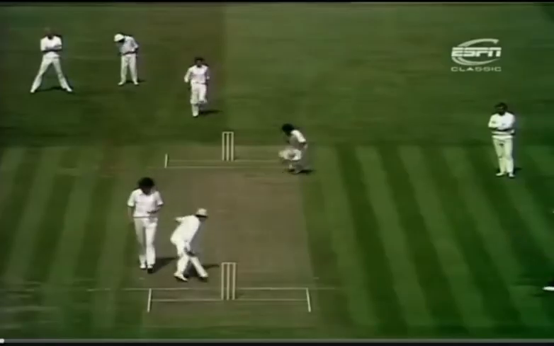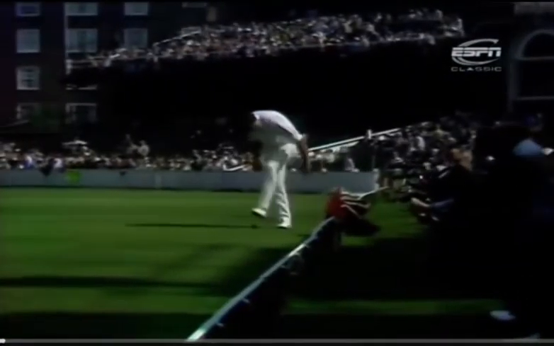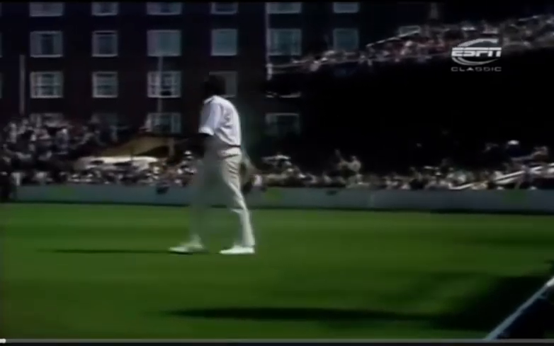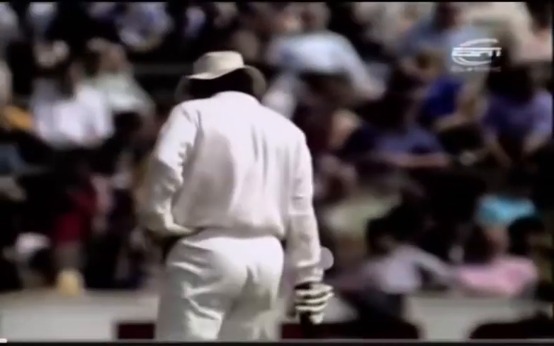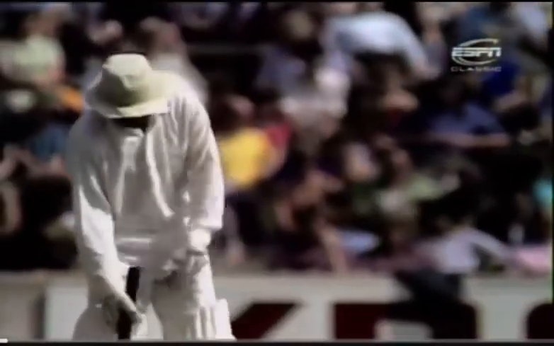That's a better shot. Straight, a half volley. The outfield not all that quick here today, but quick enough to beat Arnold. So a straight drive from Majid, taking the total on to 20 and his contribution to 14 of them.